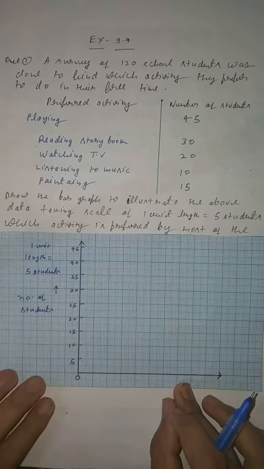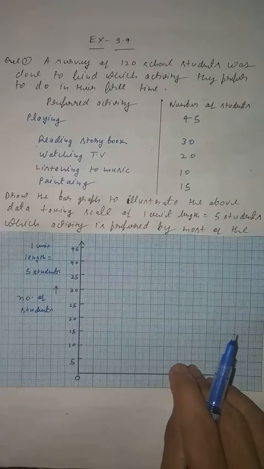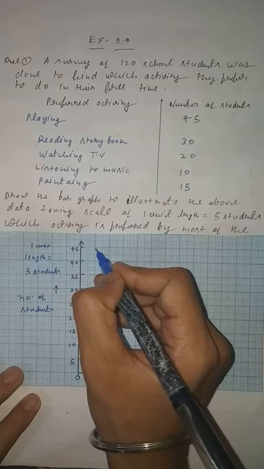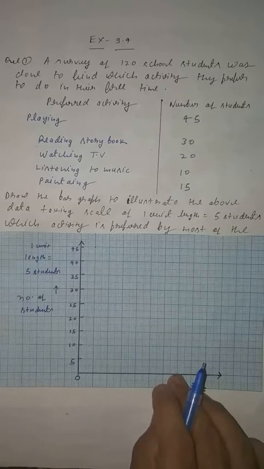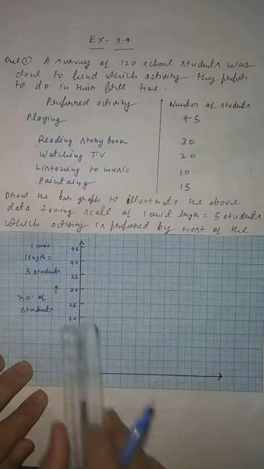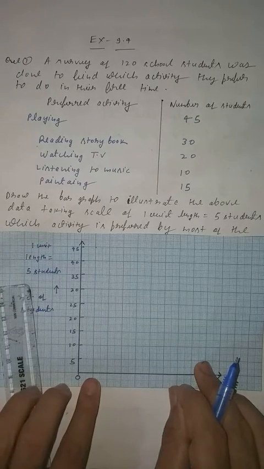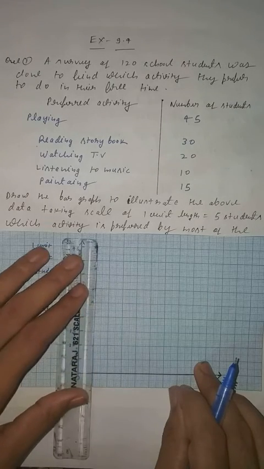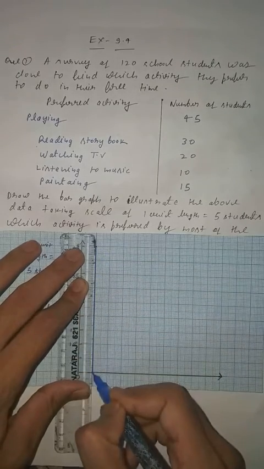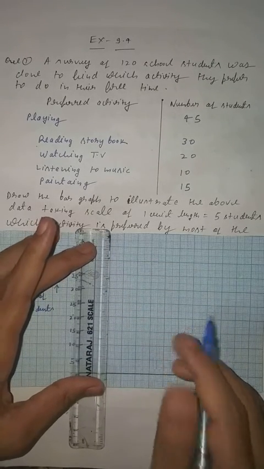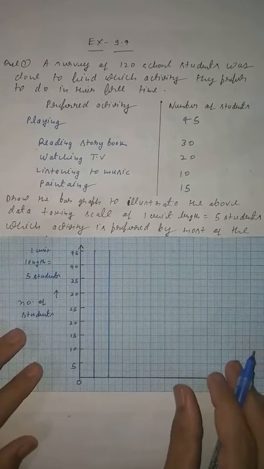Now come to the point. First is given number of students playing. So the number of students playing is what? 45. So 45 is there, student. Here this is the number of students playing, 45. Clear, student? So you will draw the bar of 45. How will you draw? Start from 0 and go from 0 to 45, from the initial point to the last point. So 45. Clear, student? This is 45.